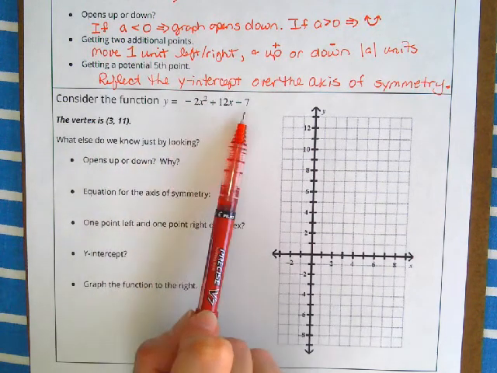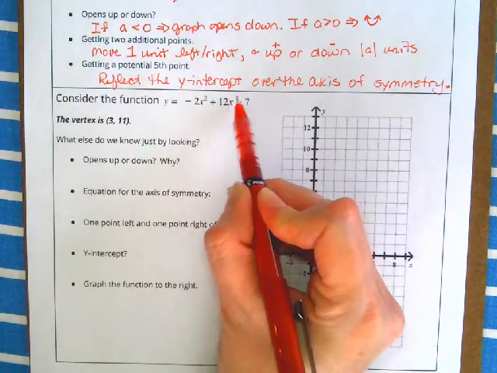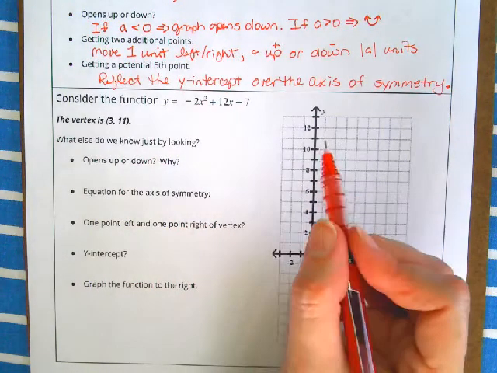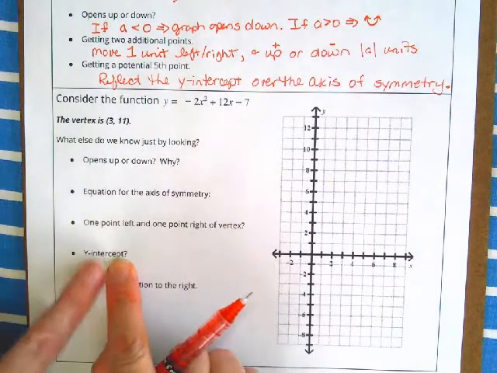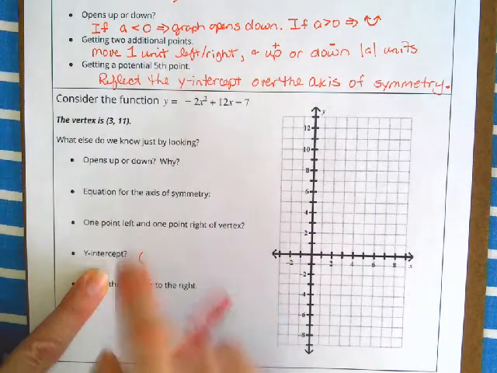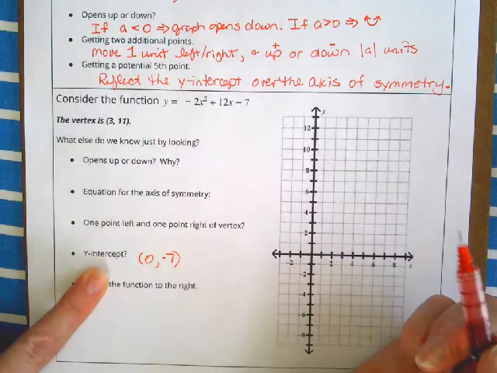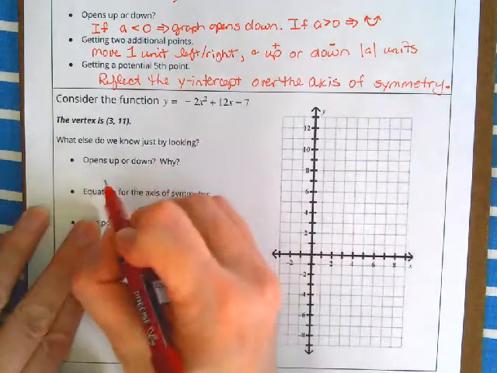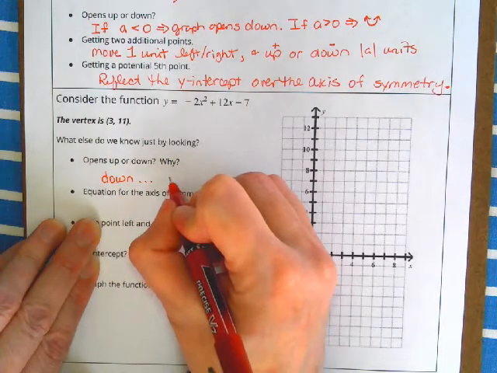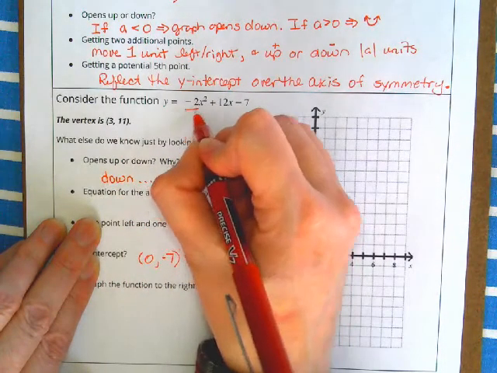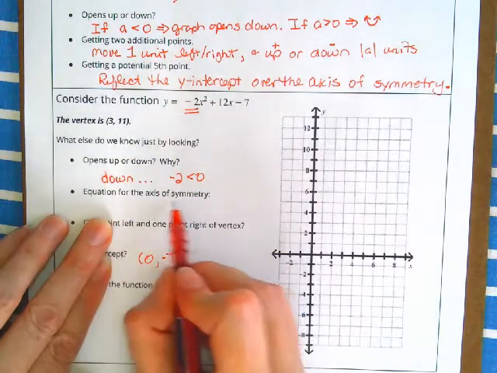So what else do we know just by looking at this? We know a few things. We know that the constant term is always going to give us the y-intercept. So I guess I can write that right down here. I should probably stick with my order, shouldn't I? (0, -7) is our y-intercept. We can tell whether it opens up or down. In this case, it's going to open down because negative 2 right here is less than 0.